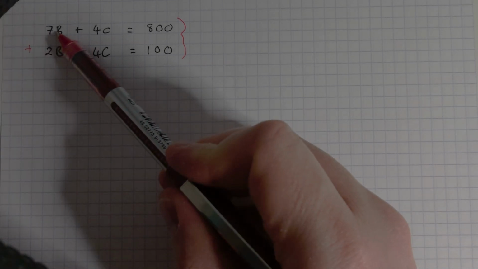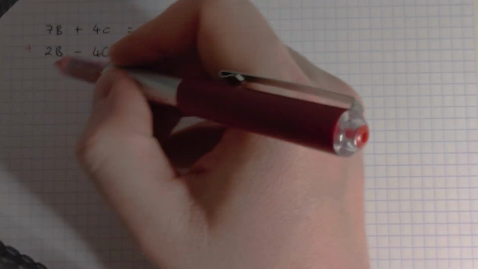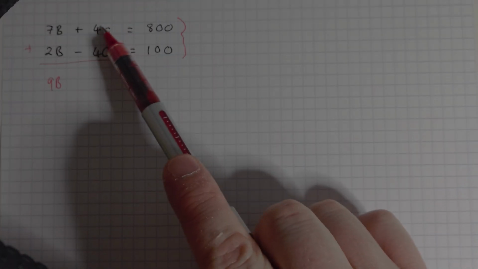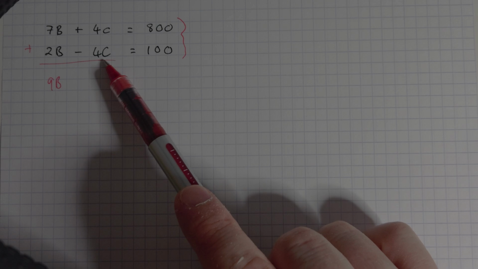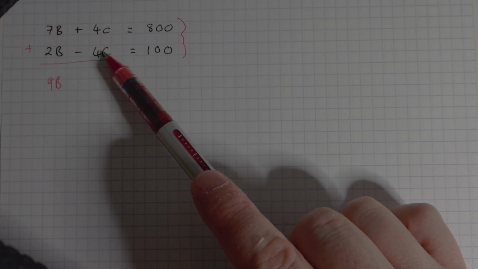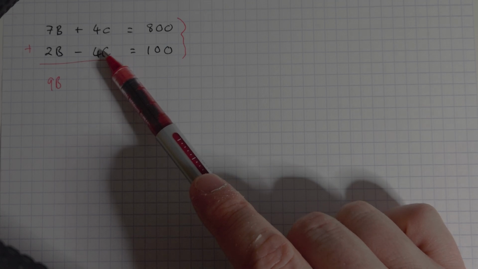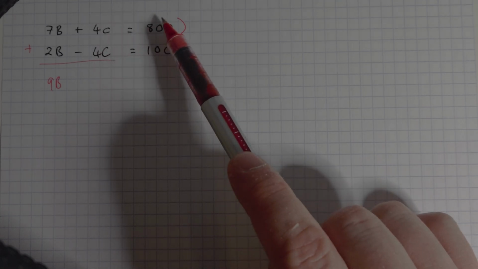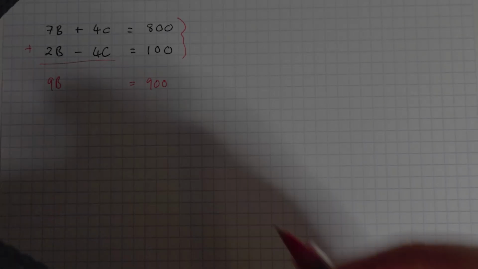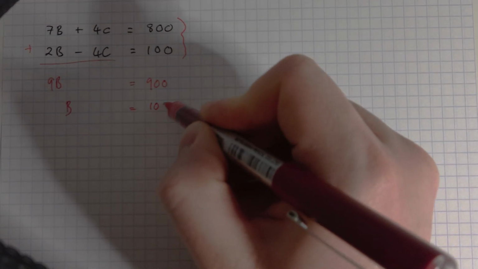So 7b plus 2b, that is a total of 9b. If I add together 4c and minus 4c, that cancels out and becomes 0, doesn't it? 4c add minus 4c, that's 0. 4 and minus 4 is 0. 800 plus 100, that's 900. So you've got 9b is worth 900. And so divide both sides by 9, I get that b equals 100.